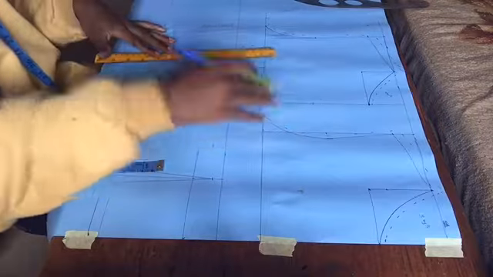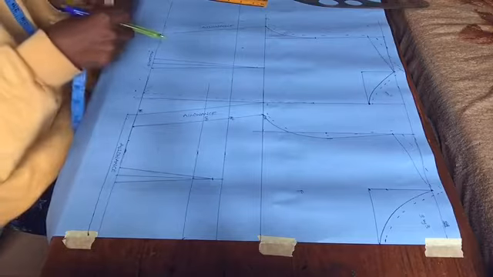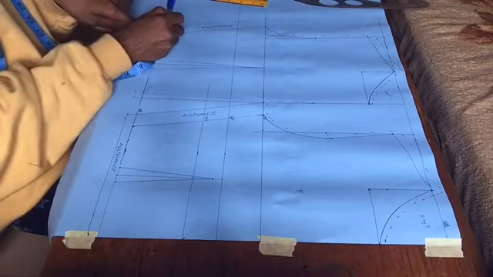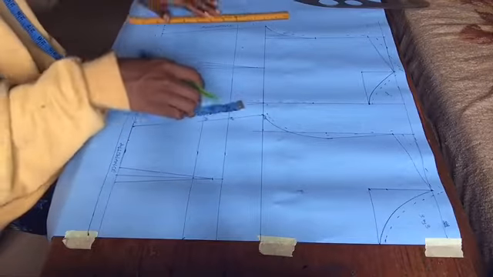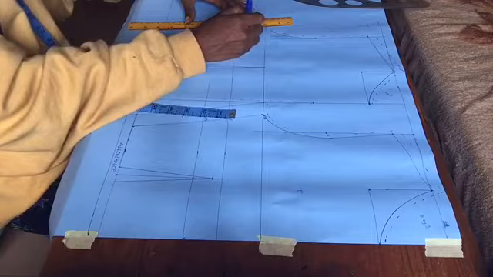Once you're done with that, remember to replace your 0.5 inches back to the side of your pattern or your fabric or wherever you're cutting from. Do ensure to add it back so that your measurement will still be intact.